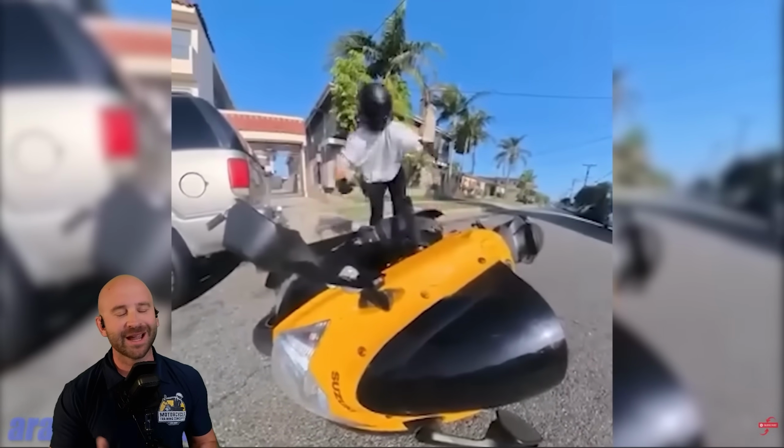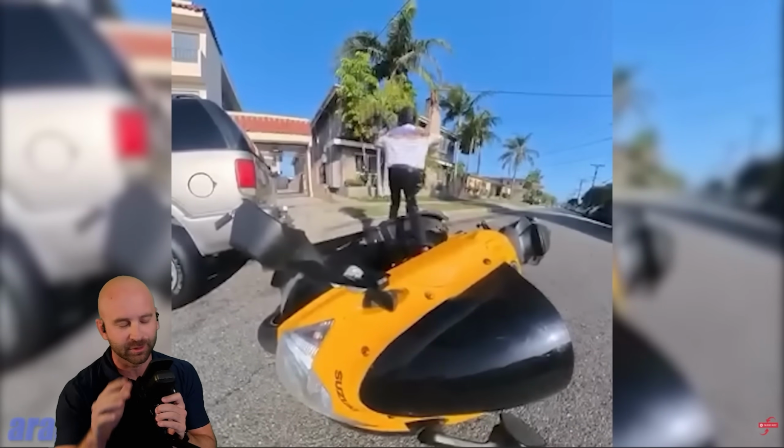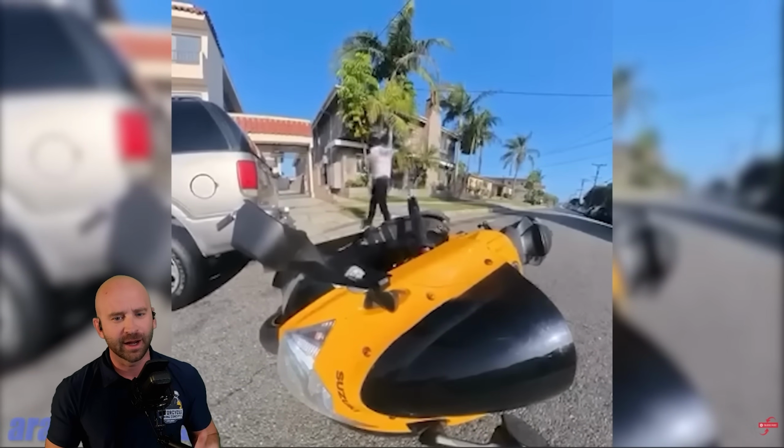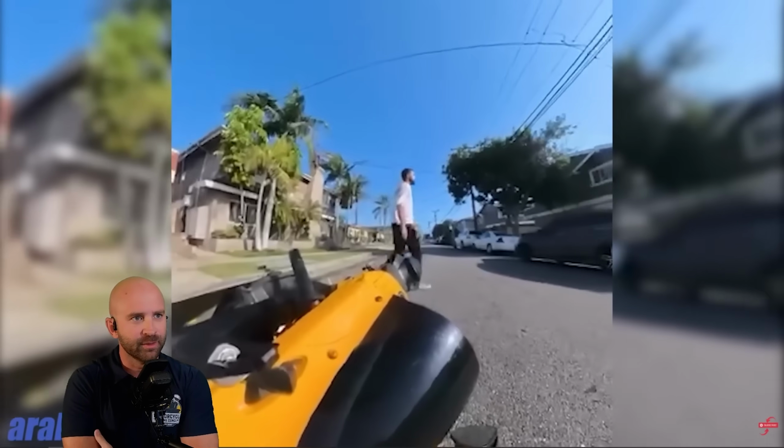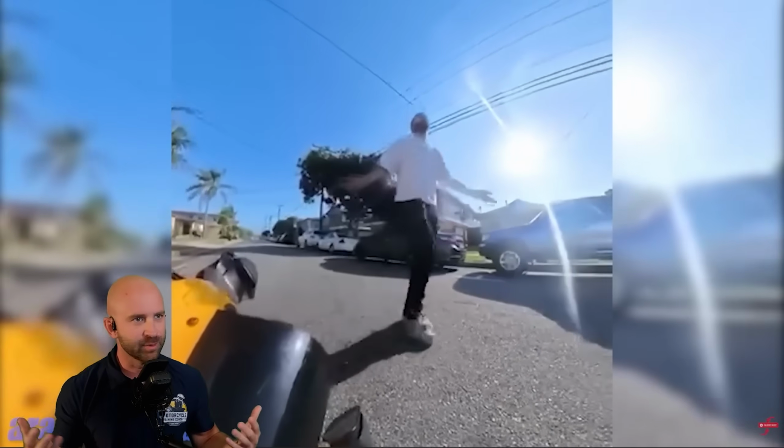The person undertook us. Now, is it the truck driver's fault or the SUV driver's fault? I was really concerned that he hit his arm on that front bumper. It looks like he's moving it pretty well, though.